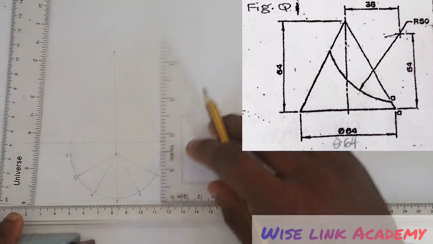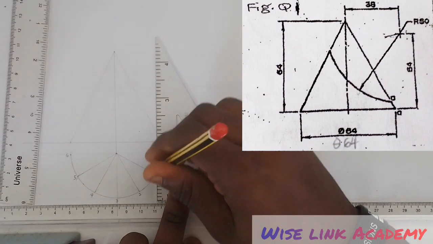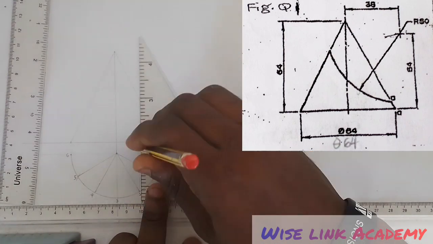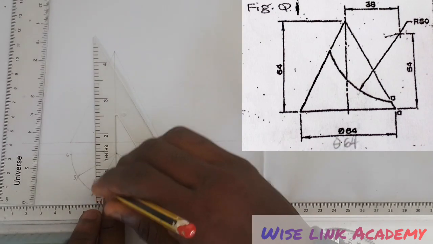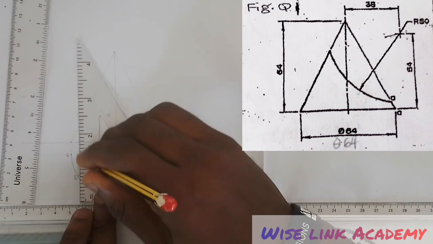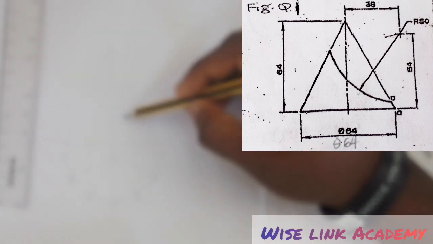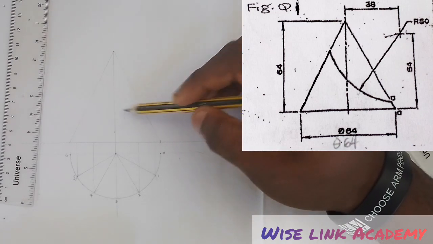With the help of my set square this way, I can draw these lines upward to touch the triangle, taking from that faint line please, upward to touch the triangle, then upward to touch the triangle this way, right? Now the next thing to do is that there's an arc cutting through somewhere here, and that arc has a distance of what? 50, right?